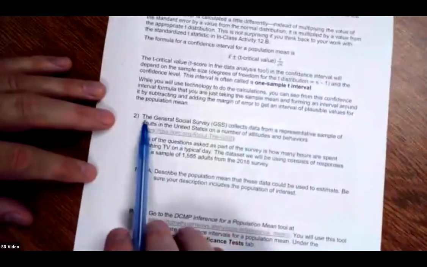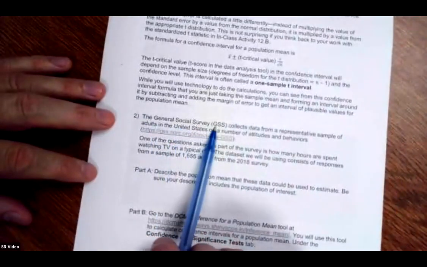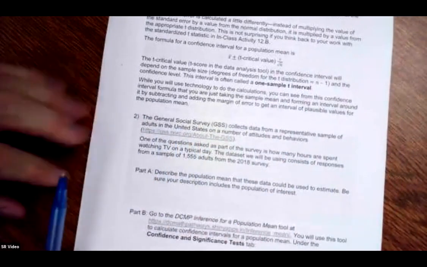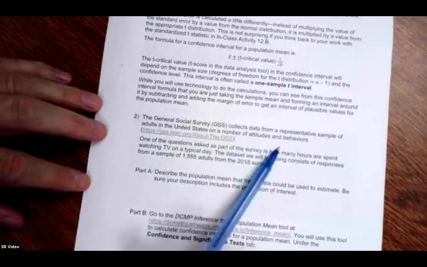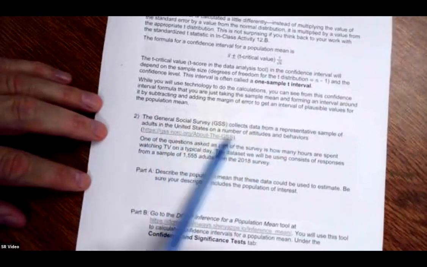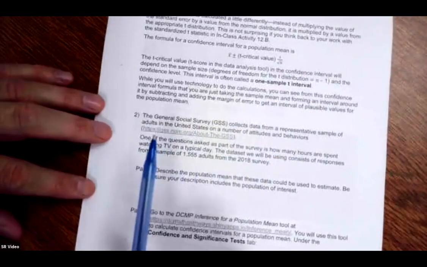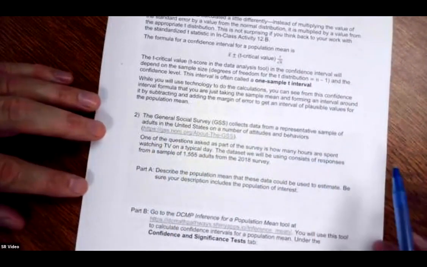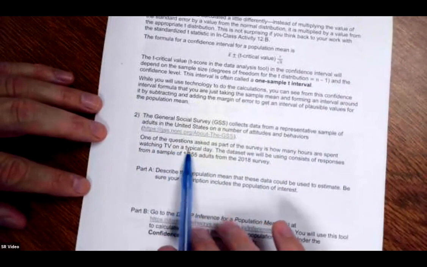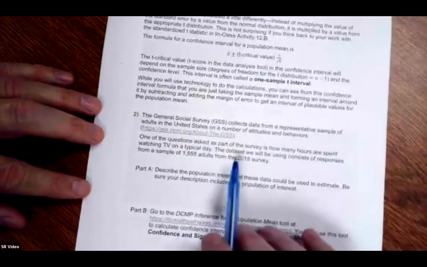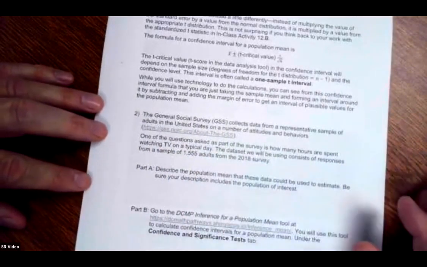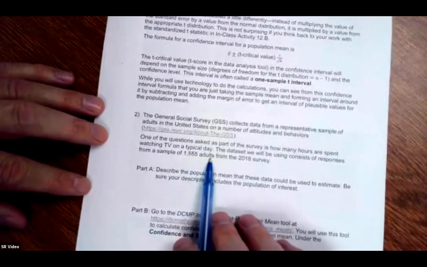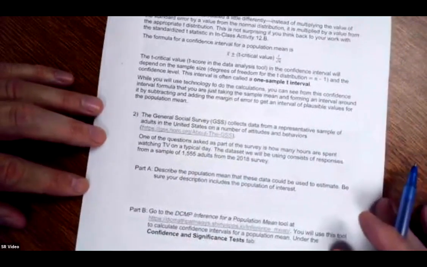Okay, number 2. The General Social Survey, GSS, collects data from a representative sample of adults in the United States on a number of attitudes and behaviors. And here's the link if you want to go learn more about it. One of the questions asked as a part of the survey is how many hours are spent watching TV on a typical day. The data set we will be using consists of responses from a sample of 1,555 adults from the 2018 survey.